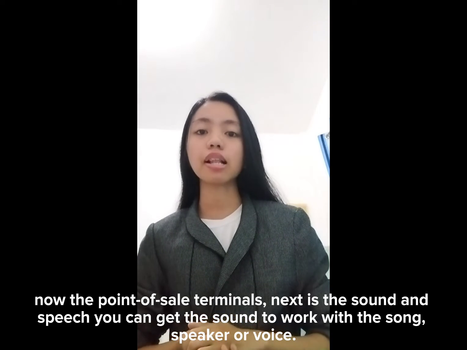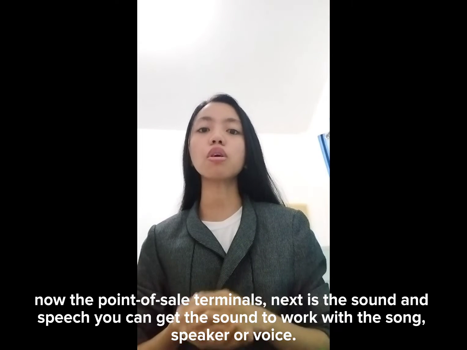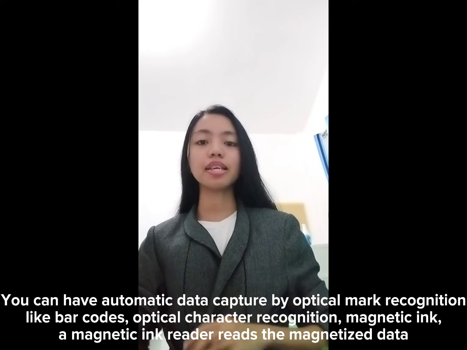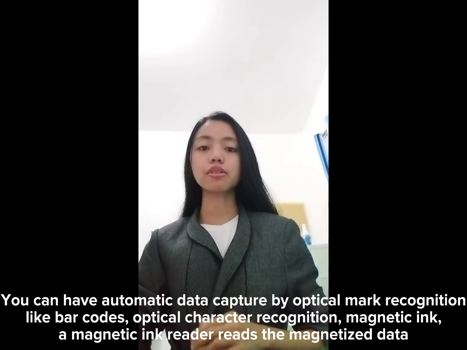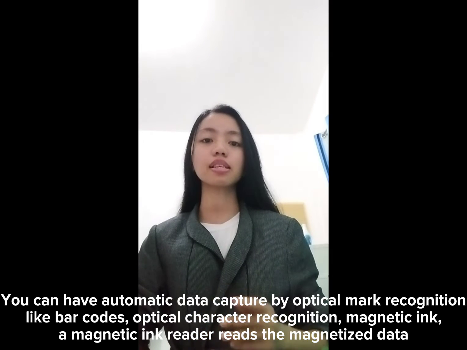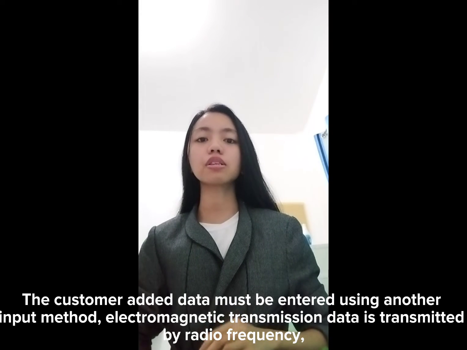Now the point of sale terminals. Next is sound and speech. You can get the system to work with sound, speaker, or voice. You can have automatic data capture by optical mark recognition like barcodes, optical character recognition, and magnetic ink. Magnetic ink readers read the magnetized data. The customer added data must be entered using another input method.